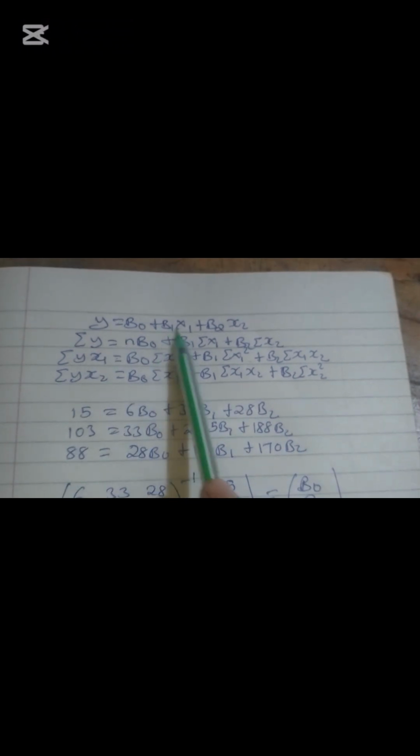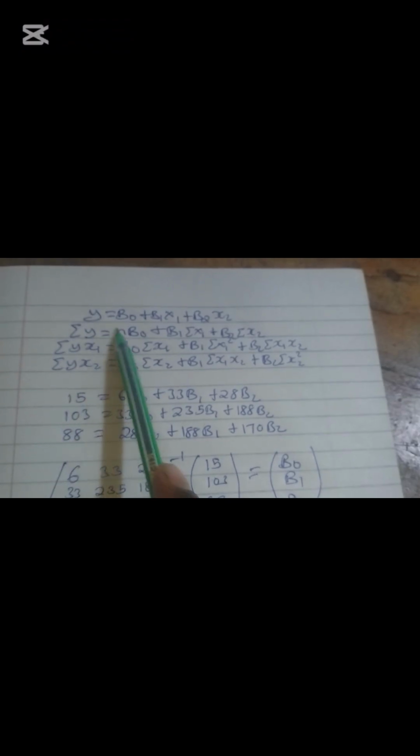Then we consider our linear equation of regression, which is y equals beta naught plus beta 1 x1 plus beta 2 x2. Since we have three parameters, we formulate three equations. The first one is summation of y equals n beta naught plus beta 1 summation of x1 plus beta 2 summation of x2. The next one is for x1, and the third one is for x2. Those summations we already found, so we use them to solve for our parameters, which are beta naught, beta 1, and beta 2.